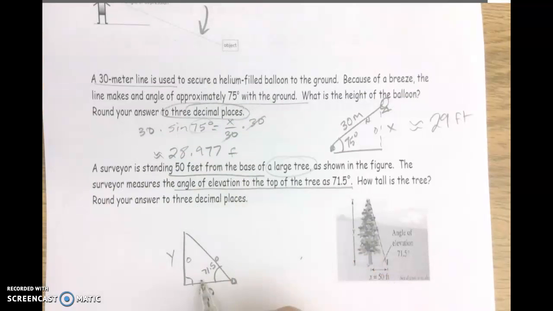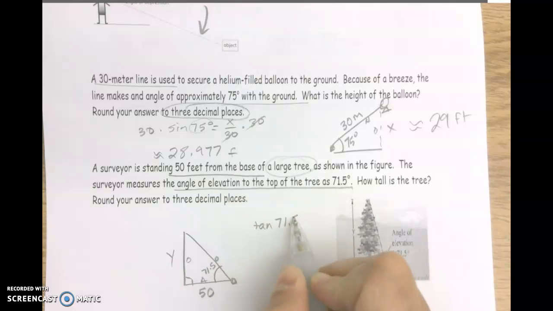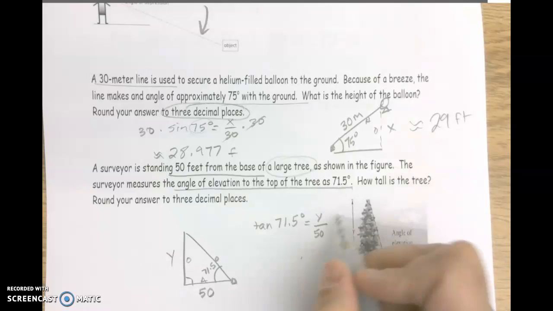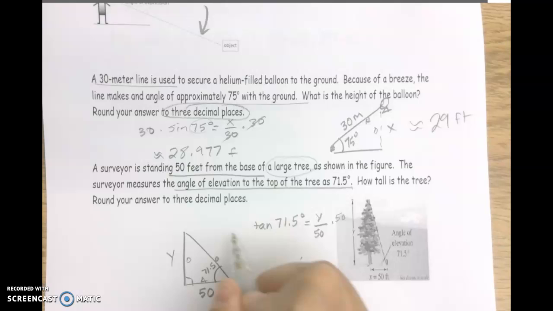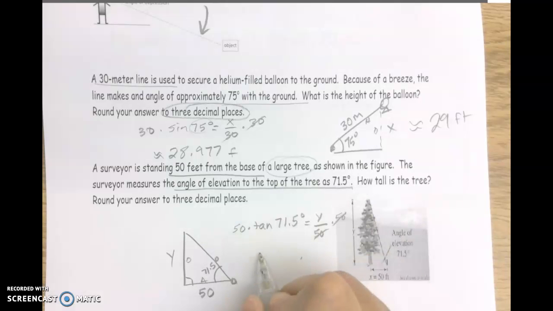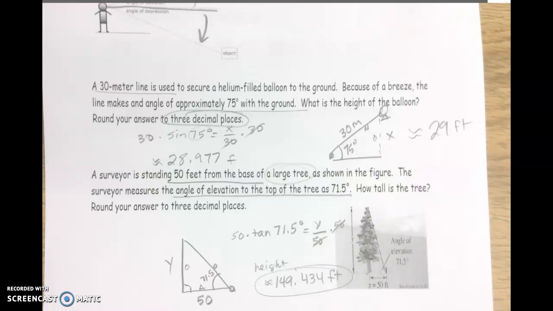So that's going to be opposite, that's adjacent, so we'll use tangent of 71.5 degrees equal to y over 50. Multiply both sides by 50 here, and I end up with the height of the tree is approximately 149.434 feet. Okay, again, that's the old school geometry.